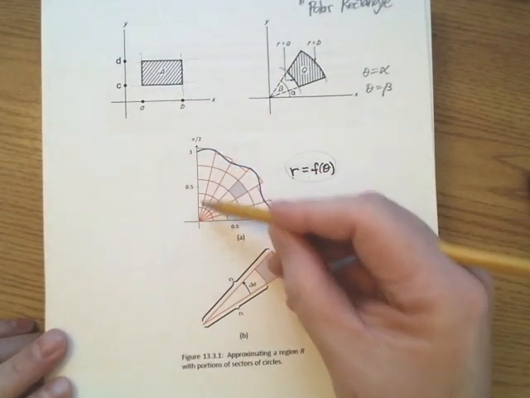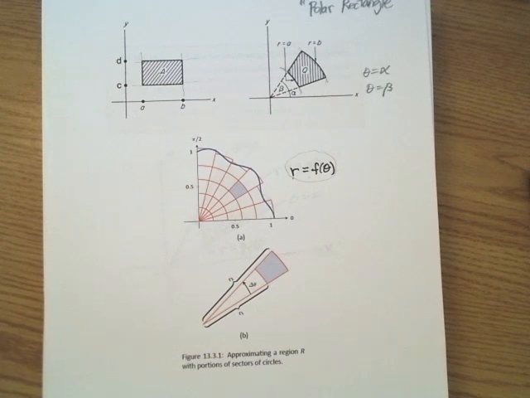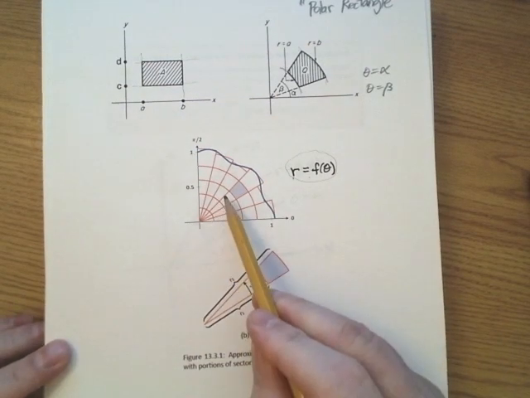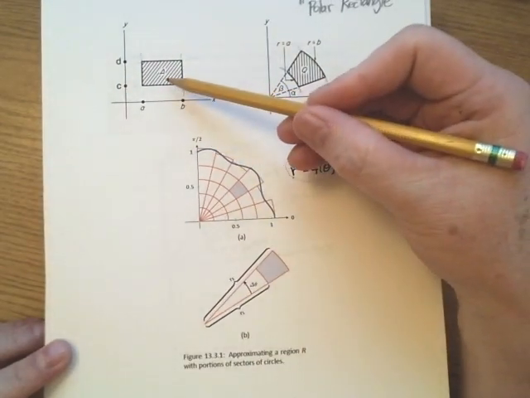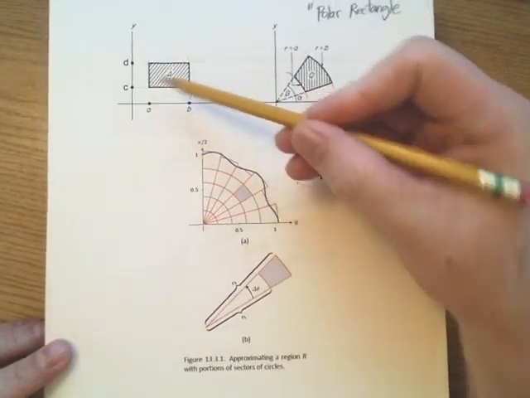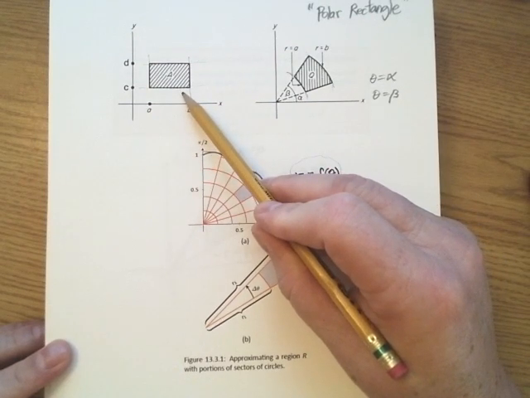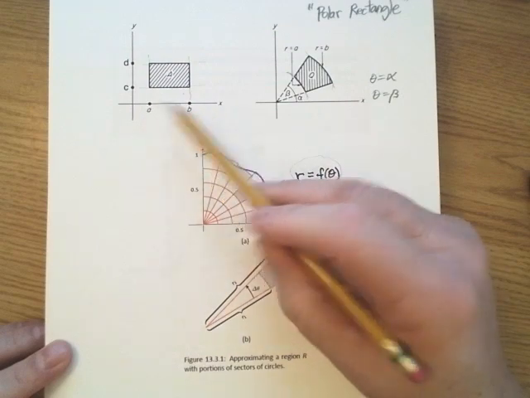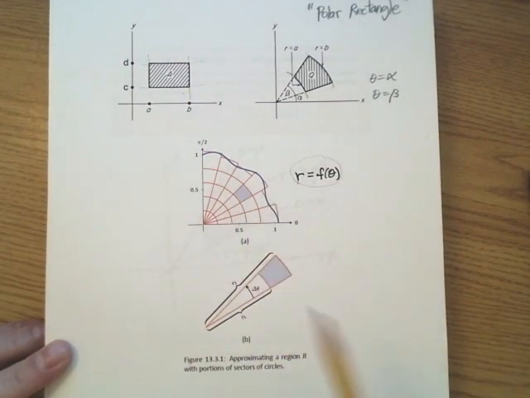Now, I might want to integrate over that region. If you go back and think about what we did with double integrals in terms of Cartesian coordinates, what did we do? We took whatever region you were dealing with and divided it up into sub-rectangles. We think about dividing it up into things that look like this, where the boundaries are vertical lines and horizontal lines. We're going to do something similar here, but we're thinking in terms of polar coordinates.